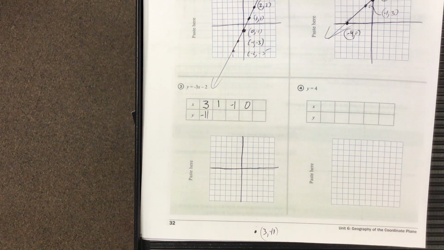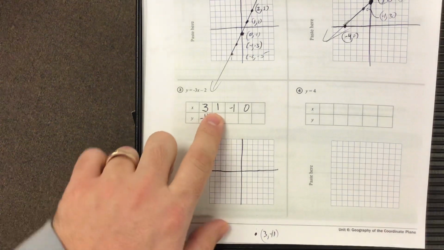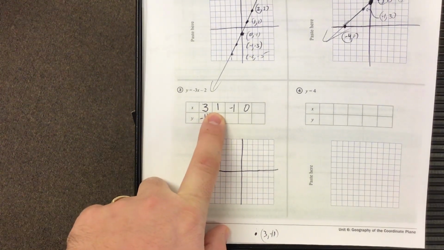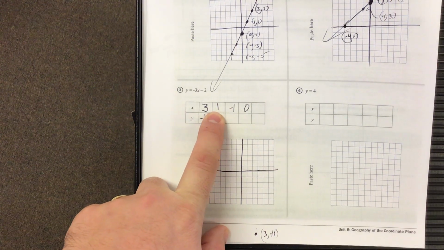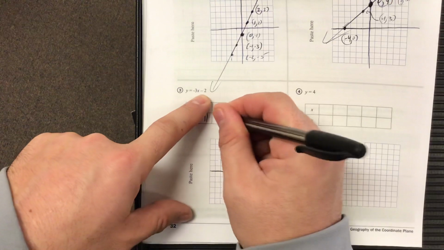All right, negative 3 times 1. Oh, wait, whoops. Negative 3 times 1 is negative 3. Negative 3 minus another 2 is negative 5. So there's your next point.